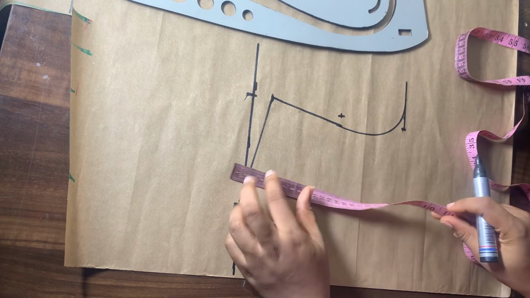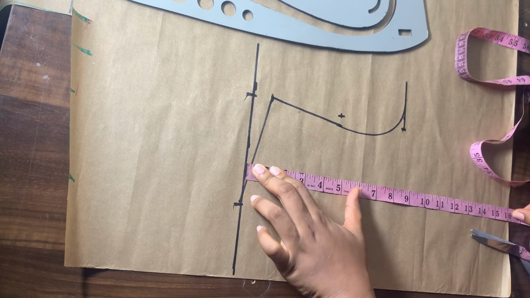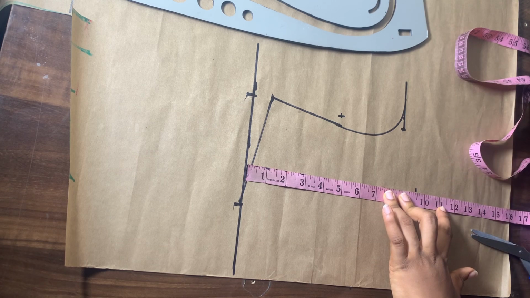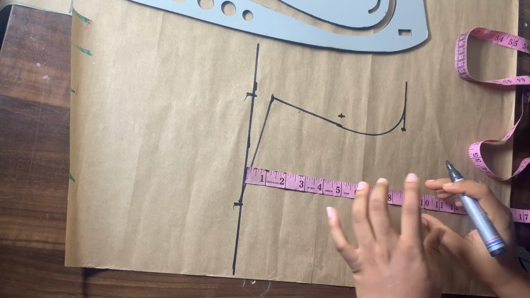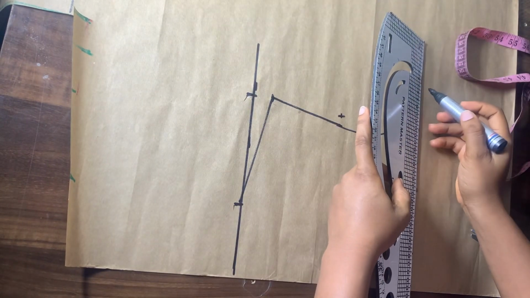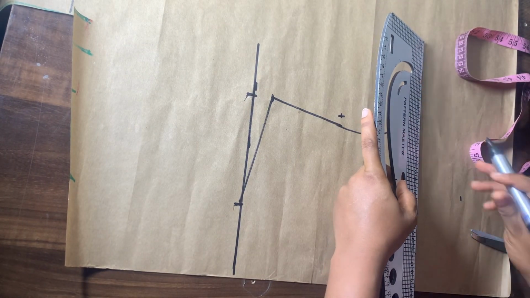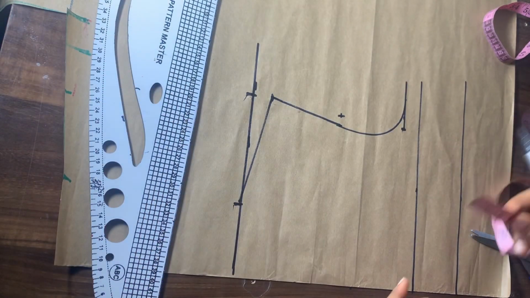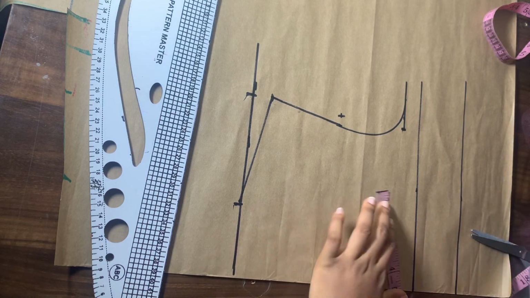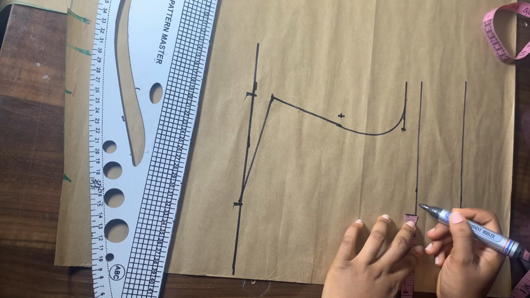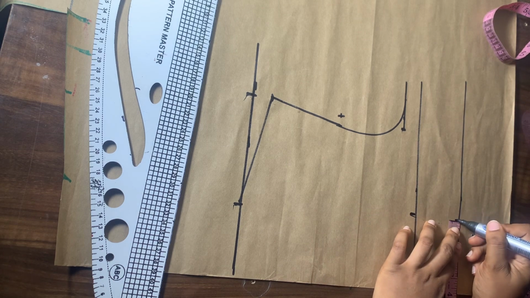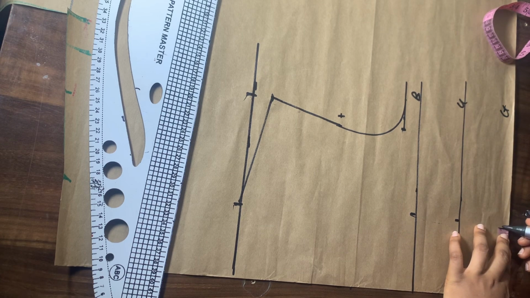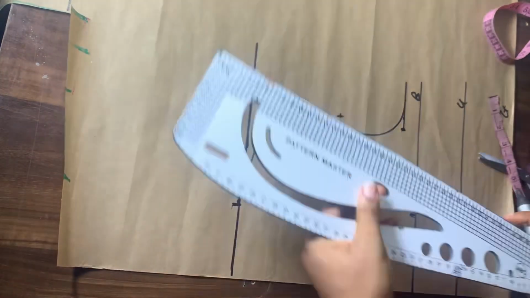The next point now is we're going to mark our under bust, our bust line. So my bust line is 9.5 inches. My under bust is 12.5 inches. And I'm going to make a rule across that point. Now the next thing to do is to mark your nipple to nipple measurement. I have 3.75 for my nipple to nipple measurement. I'll mark it on my bust line, under bust and half length. I'll go ahead and connect these 3 points using the rule.